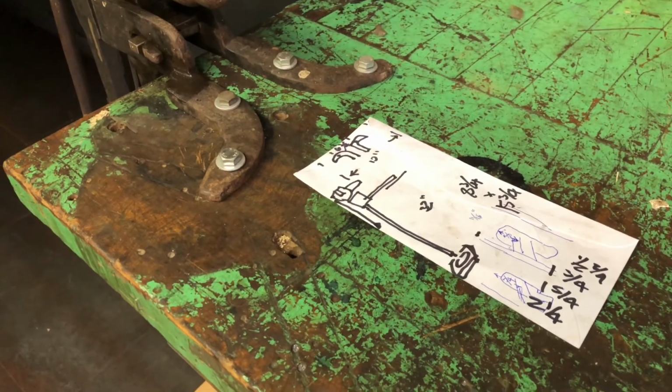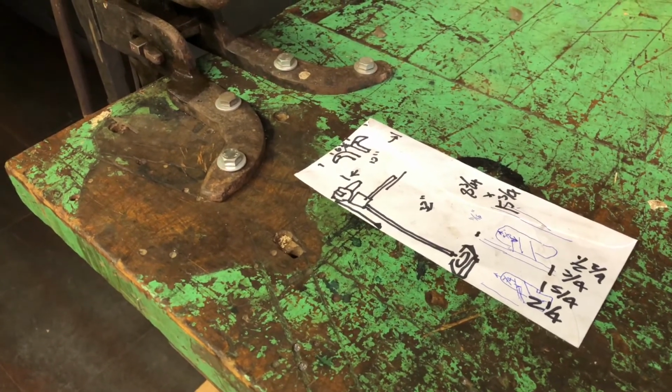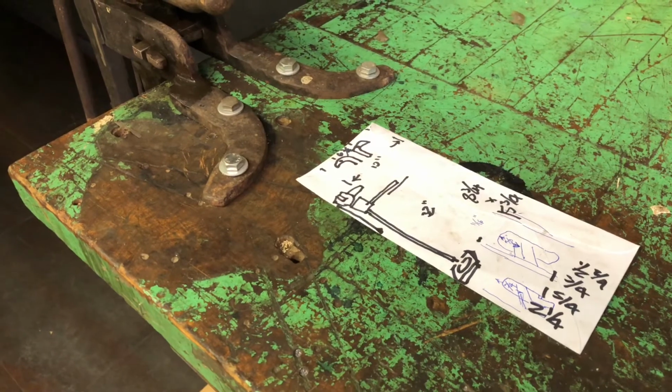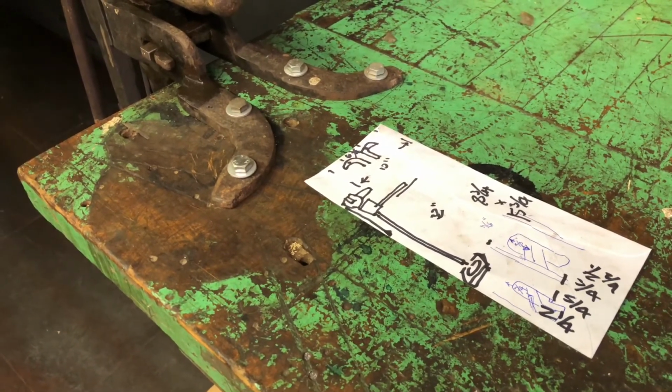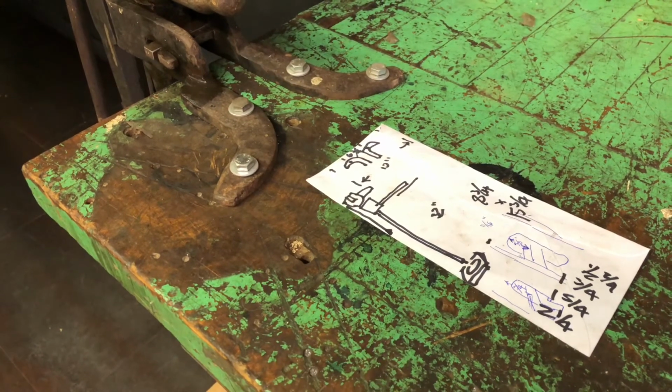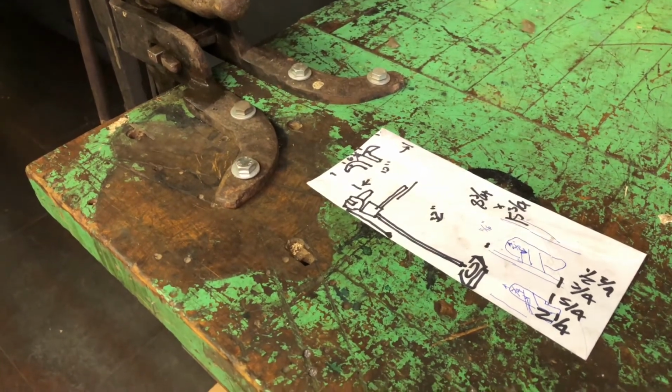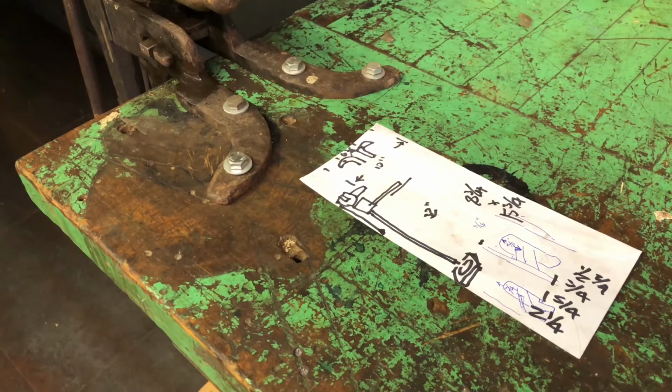And then the leg that goes down to the ground would be dropped into a hole that's countersunk into a concrete or into whatever the surface is underneath it.